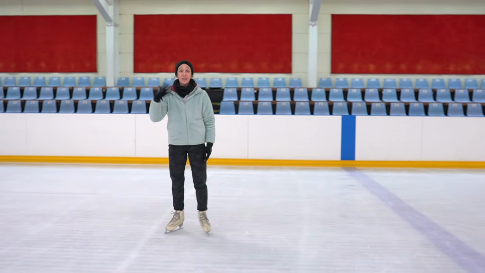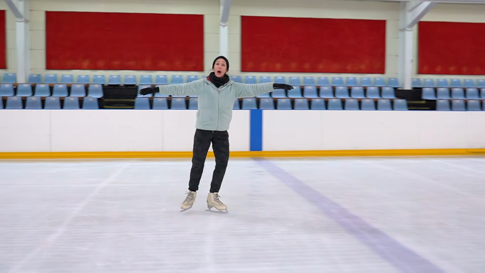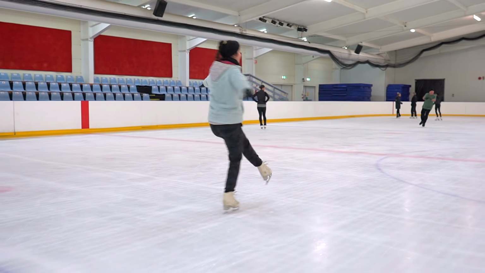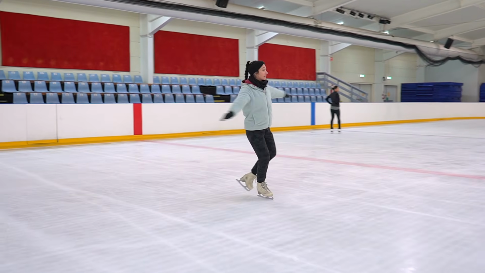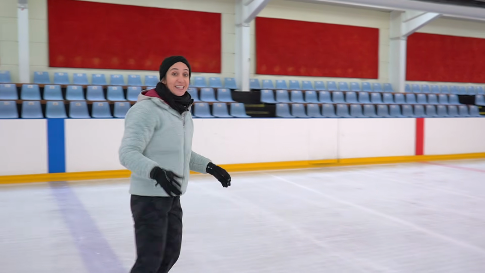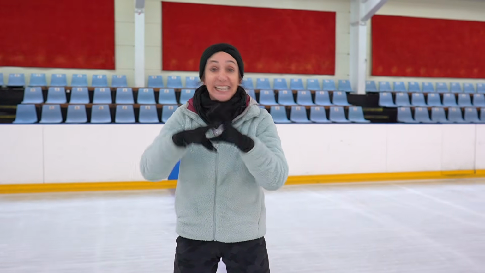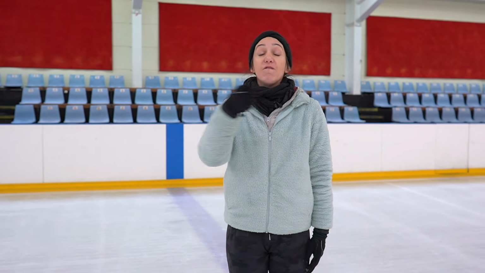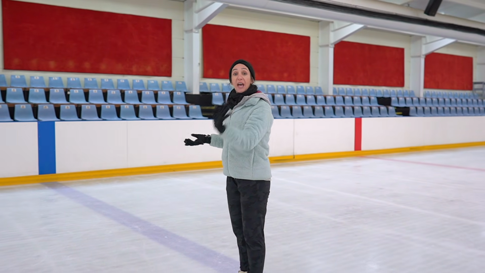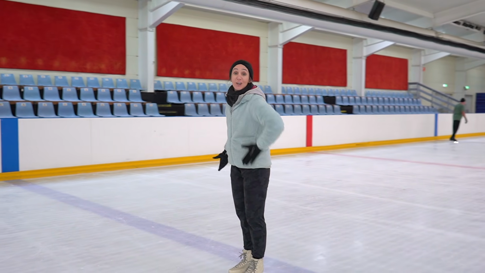Now let's take a look at the double threes. I'm on the inside edge, back outside, inside, outside, inside, outside. See, the same exact, except that twizzle is done very, very quick, moving across the ice. So now let's take a look at a different twizzle. So let's take a look at a left forward outside.